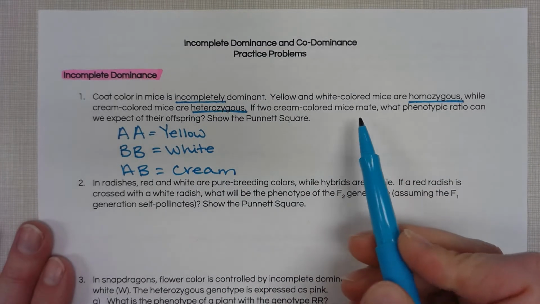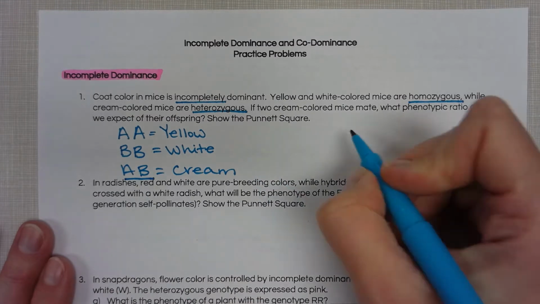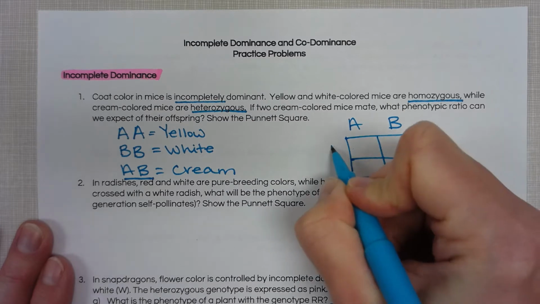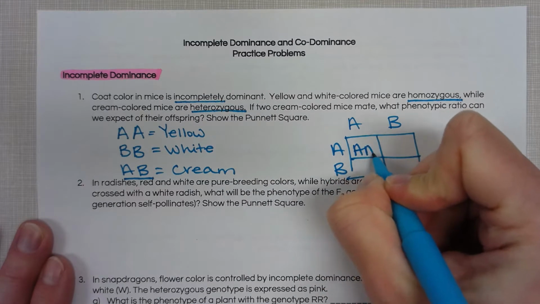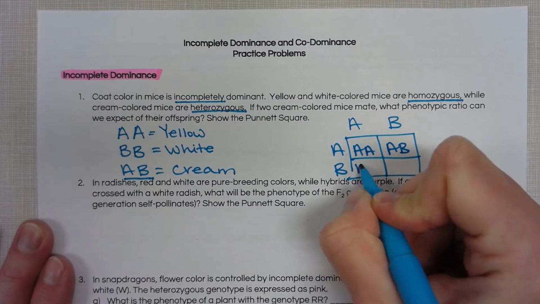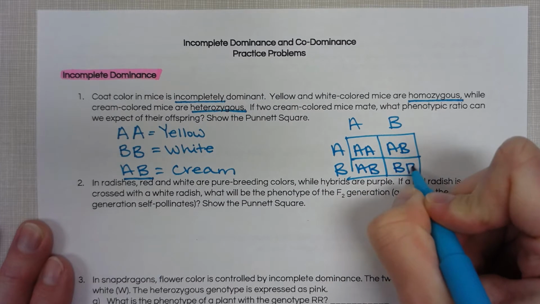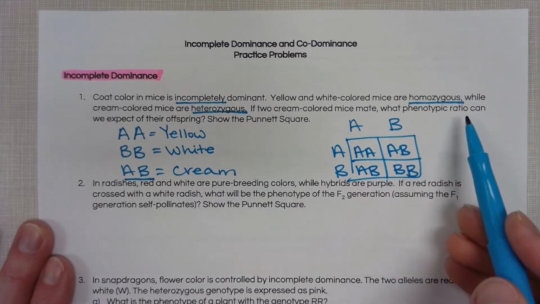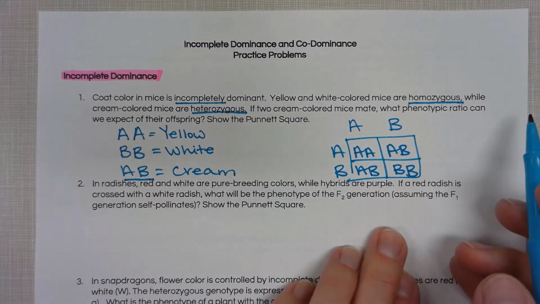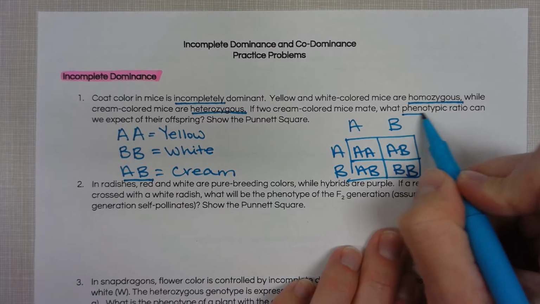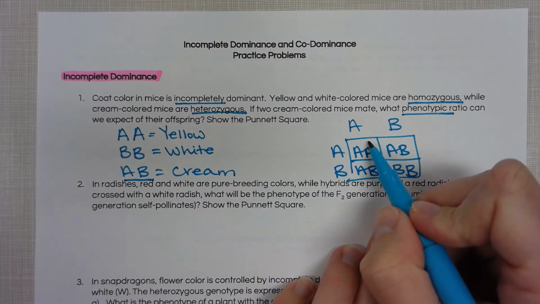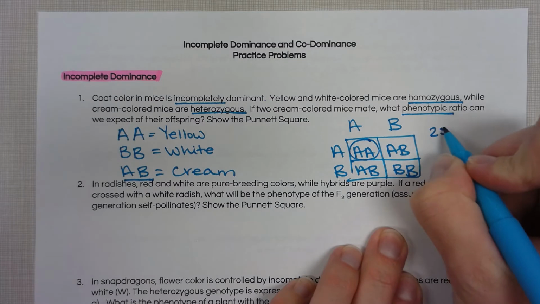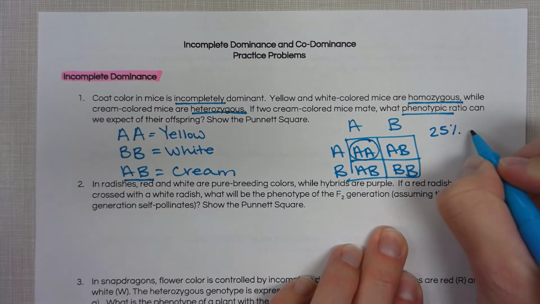If two cream-colored mice, so now you're crossing two cream-colored mice, AB crossed with another AB, combine your alleles. Make sure I did that right. Yes, yes, yes. Okay, what phenotypic ratio can we expect of their offspring? So phenotype, remember, is a physical trait. So you would say that 1/4 or 25%, doesn't matter how you represent it, either 1/4 or 25% would be yellow.